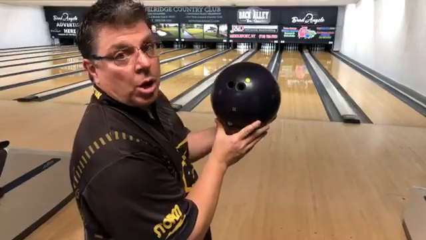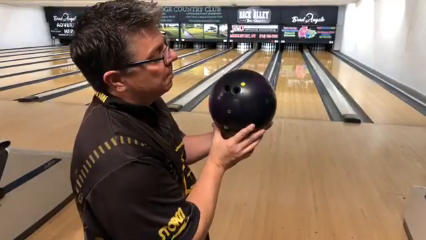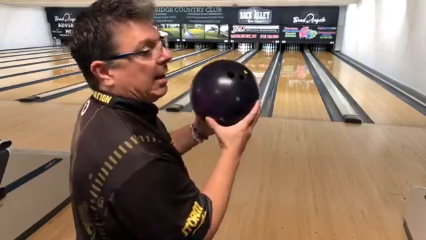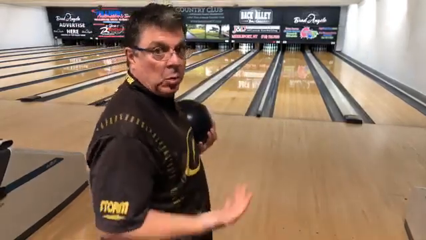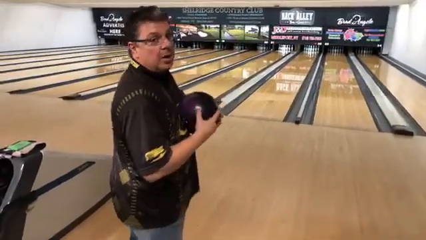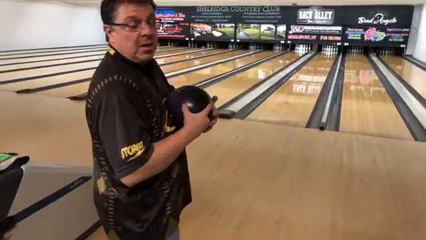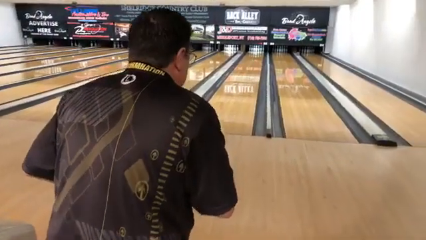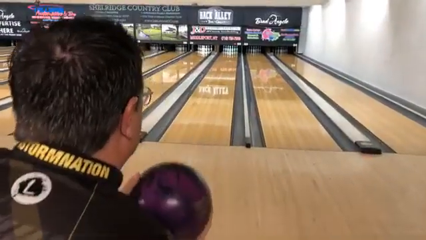A little stronger layout for me. It's about 4 inches for me. And I like to use this ball as a smoother response time ball, slower response time ball. Now I'm not going to move my feet or my eyes. I'm just going to throw the same shots. 13 to about 8, 9, 10.